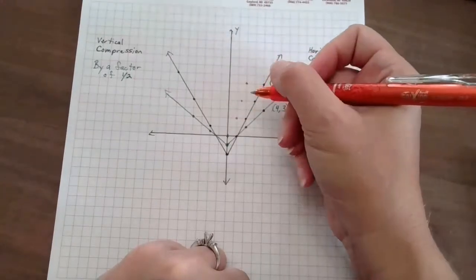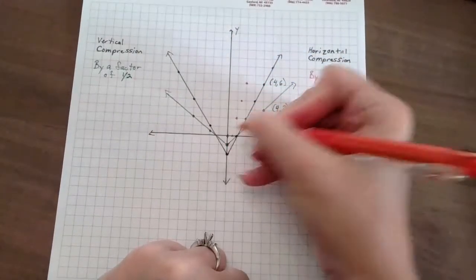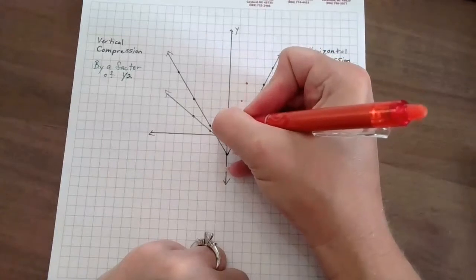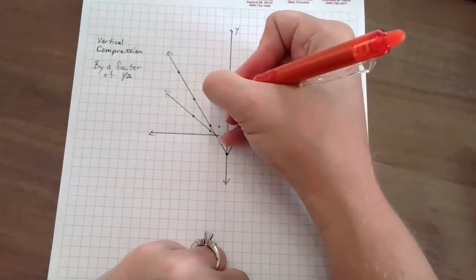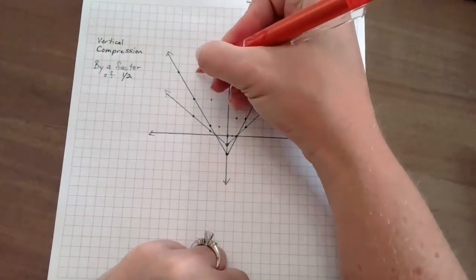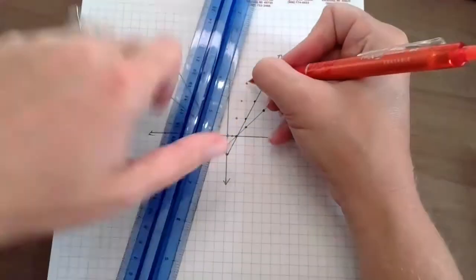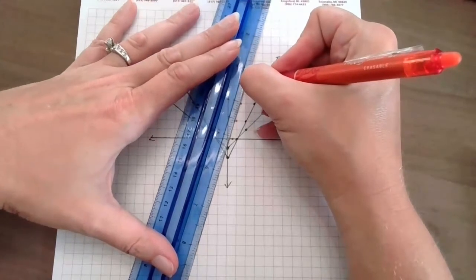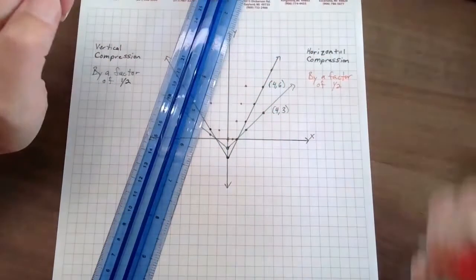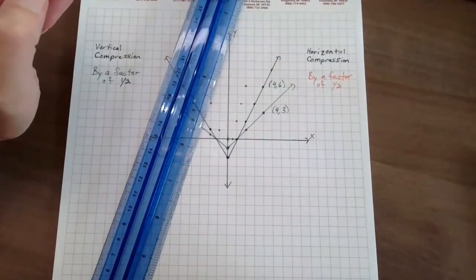Again, half, half, half of where we were. So we are not changing anything. Let's see, how many is that? 1, 2, 3, 4, 5, 6. So 1, 2, 3, half, half, half. And, ooh. Where's the vertex?